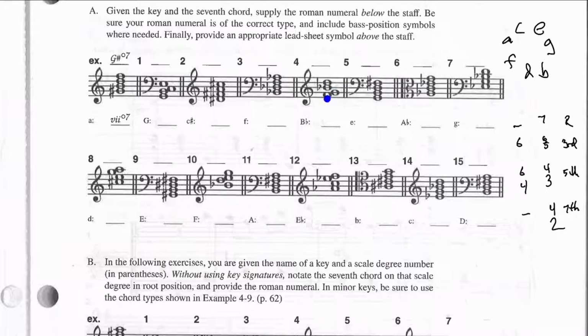So looking at number 4, I'm going to use my EGBDFAC to determine what the root of this chord is. I see an F, a G, B flat, and D. So if I go over to my EGBDFAC, F, G, B flat, D. So G is the root of this chord.